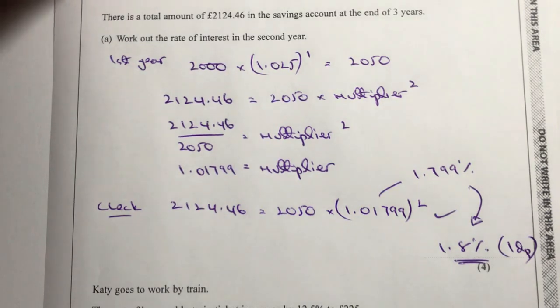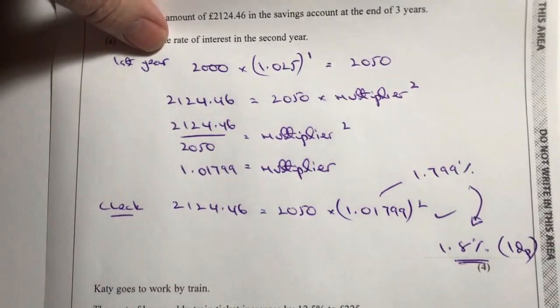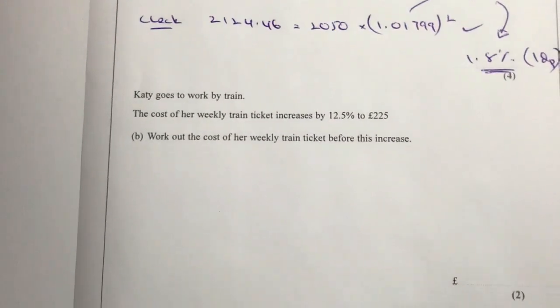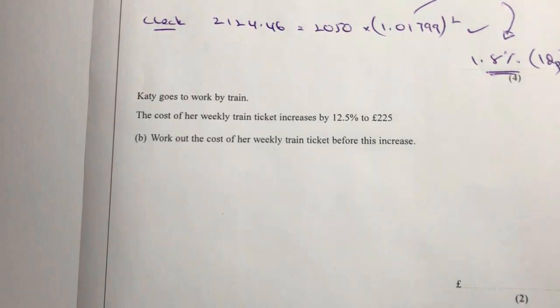Okay, so let's go on to part B, and this is where Katie goes to work by train. Okay, it's nothing at all to do with the previous question, so you need to clear your mind from the previous question. And it says the cost of her weekly train ticket increases by 12.5%, and the new cost is £225. Okay, so work out the cost of her weekly train ticket before this increase.